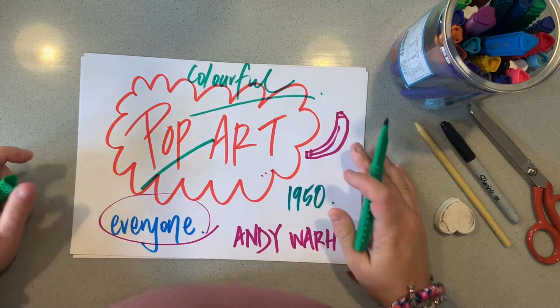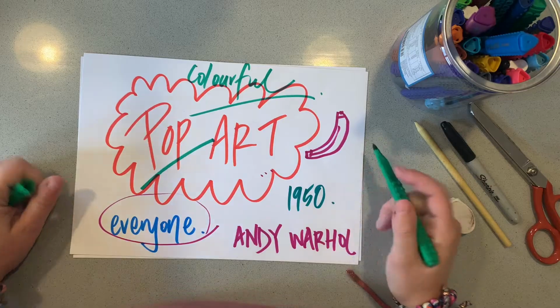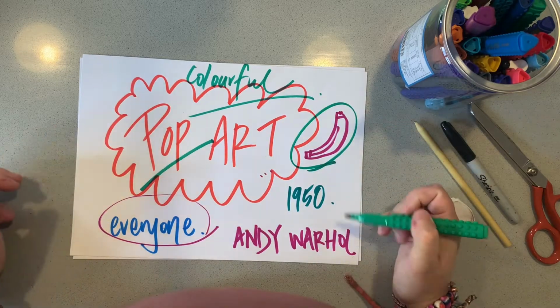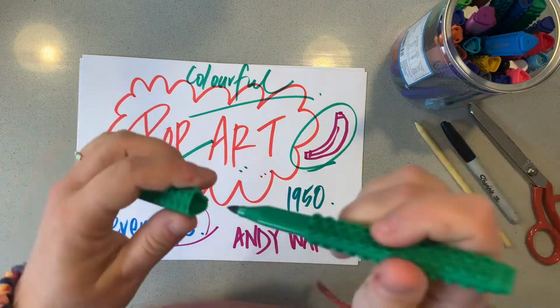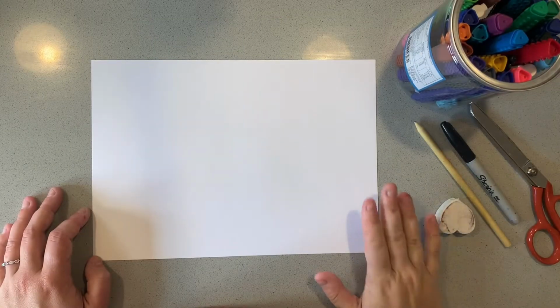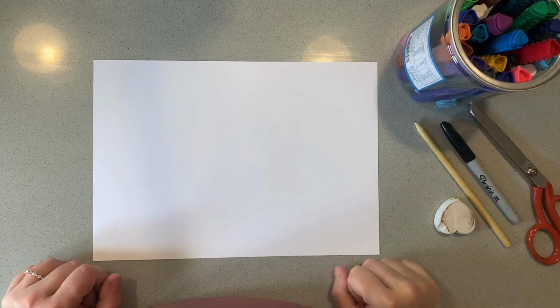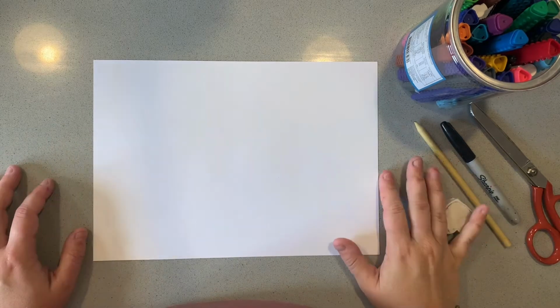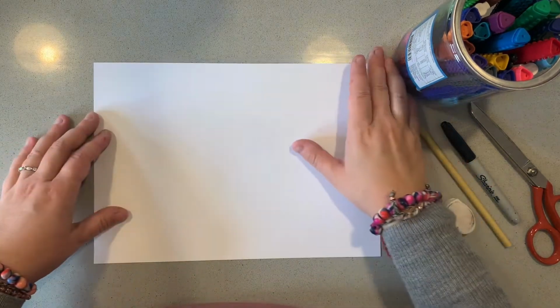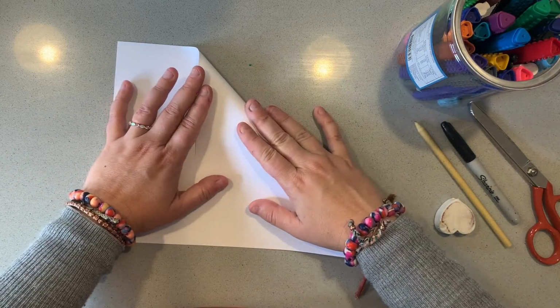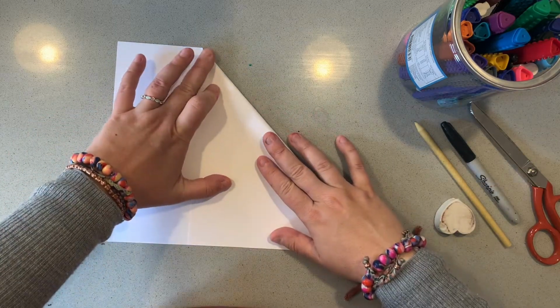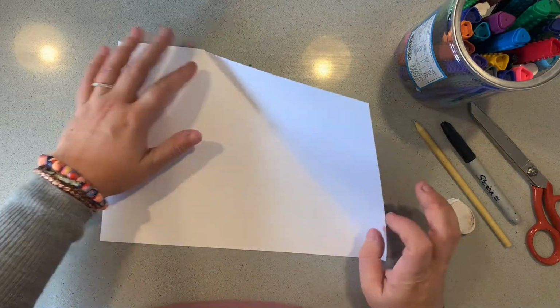So today we're going to have a go at creating our very own food-based pop artwork, and I'm going to show you how right now. Now, before we do any drawing today, I'm going to turn my rectangular piece of paper into a square one. This is just an option, but your artwork will look a little bit more obvious, a little bit more symmetrical if it's a square.